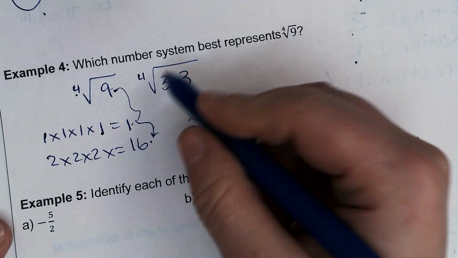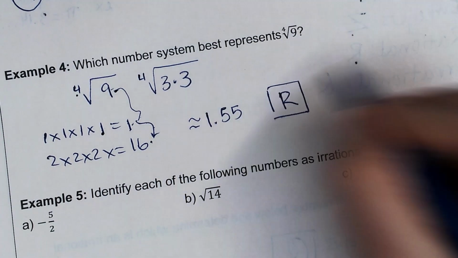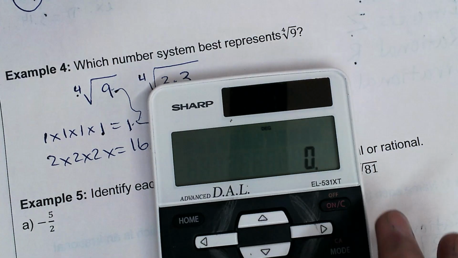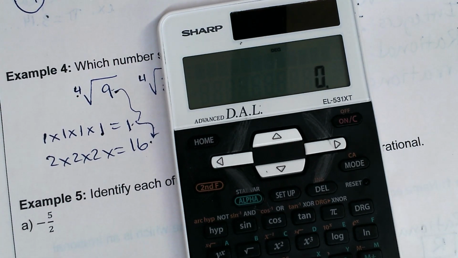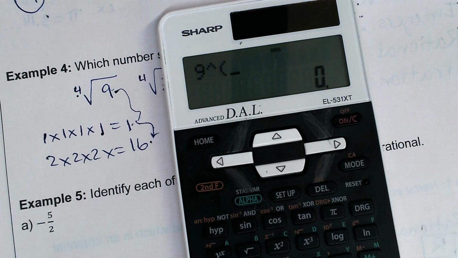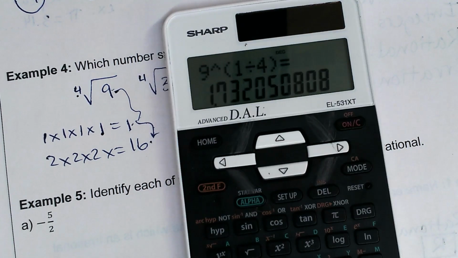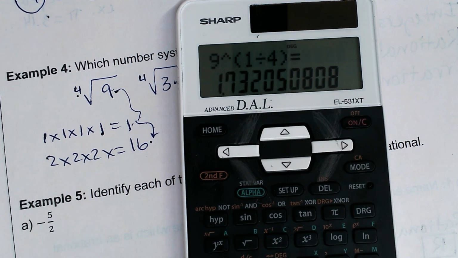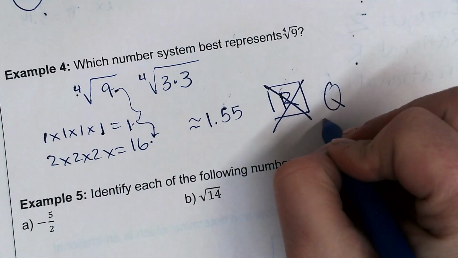Okay, because we don't know exactly, we're going to call this a rational number until we can check with our calculator. So on your calculator, to check a fourth root, what you do is you type in the number, and then you raise it to the power of 1 divided by 4. That's how you do a fourth root, is 1 divided by 4. And we get this really gross number, 1.73, no repeating. So instead of rational, we say it is irrational.